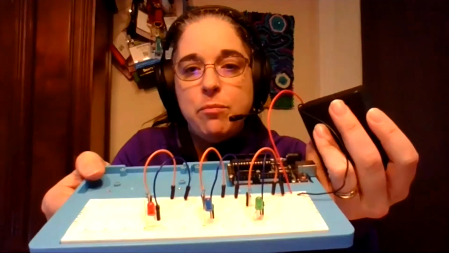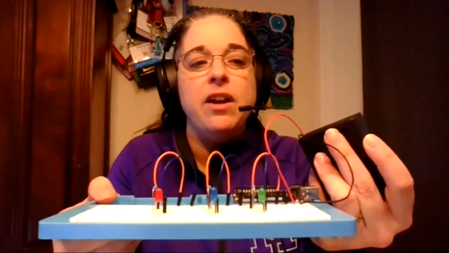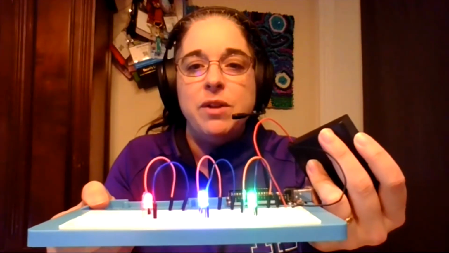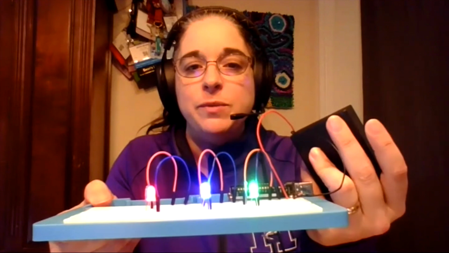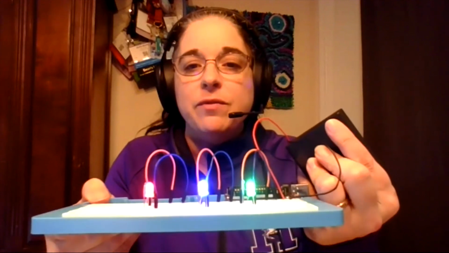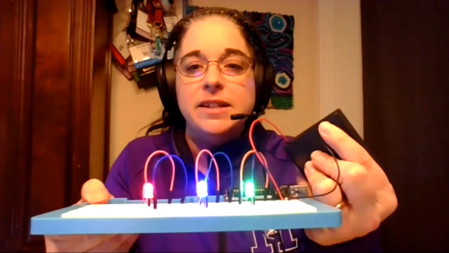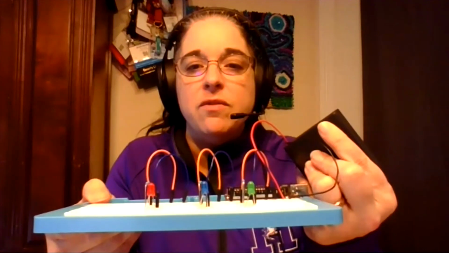So what you see here is I have three different LEDs. I have a green one, a blue one, and a red one. I have them mounted in a breadboard, which you see right here, with a series of circuits. When I flip the switch for my power right here, you see that the lights turn on and off.